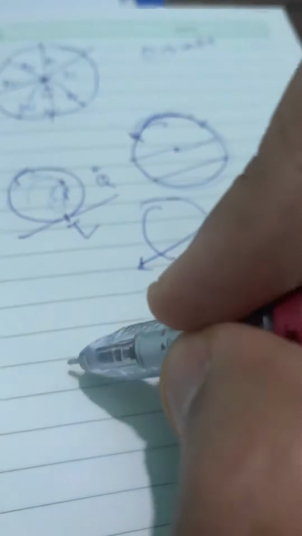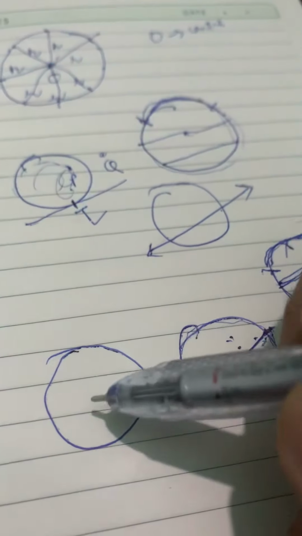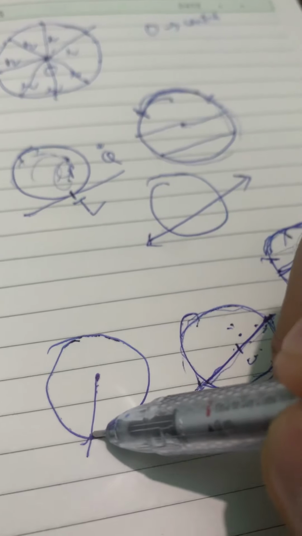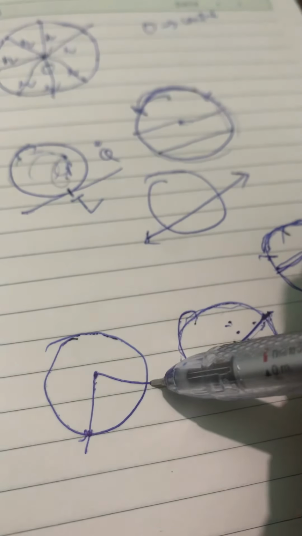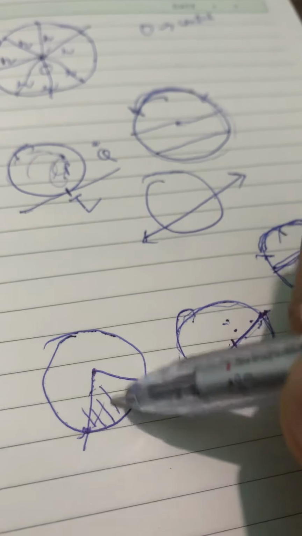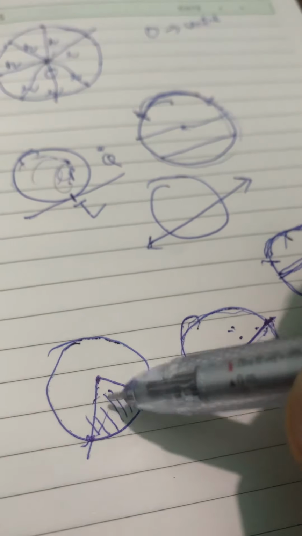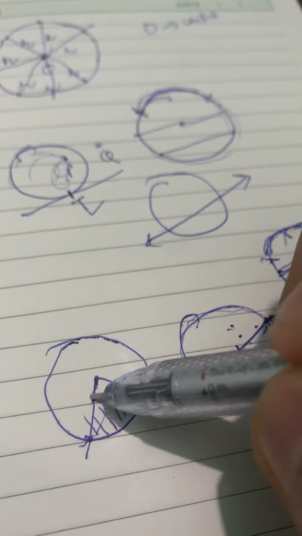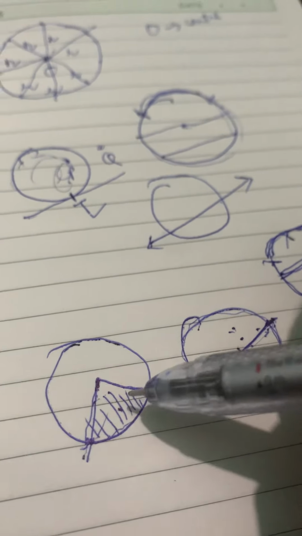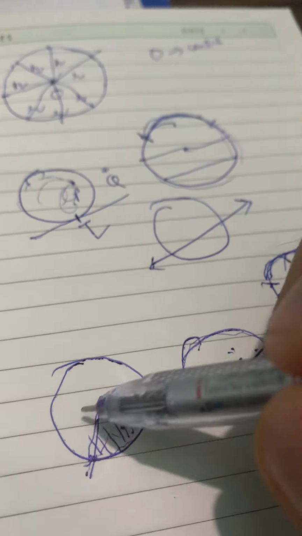Next is your sector. Suppose this is your circle, this is your center. If I draw one radius till here, and one radius is this, now this portion is called your sector. That is, any region which is bounded by two radii and one arc is called my sector. This is the minor sector and this is my major sector.